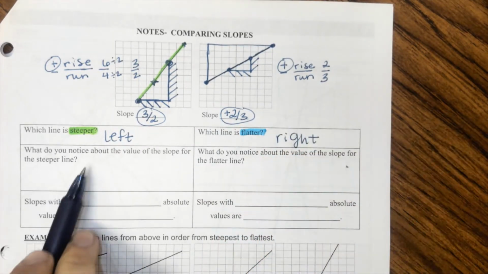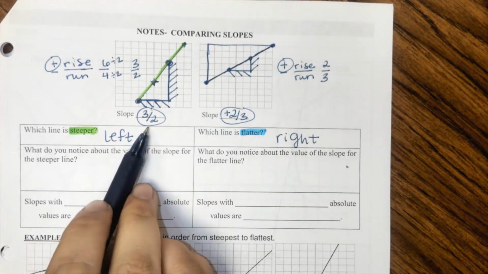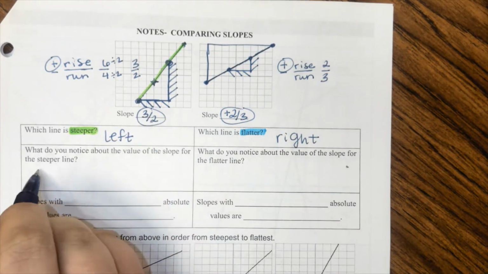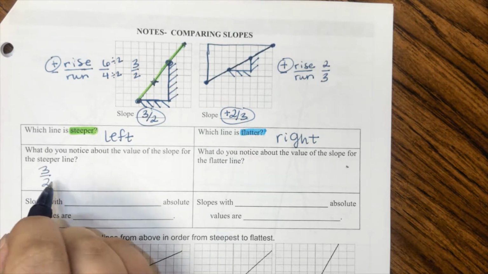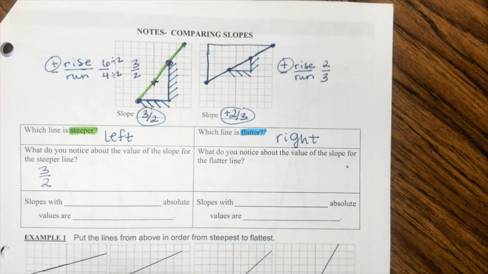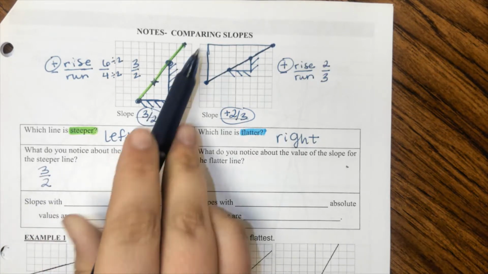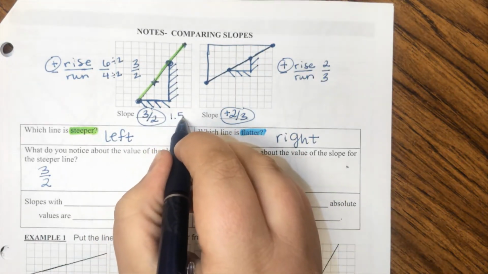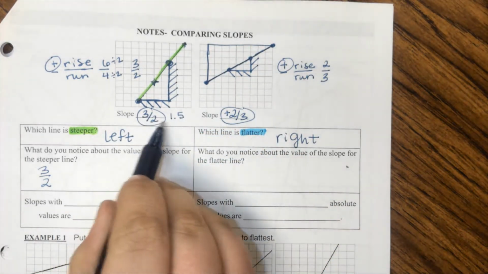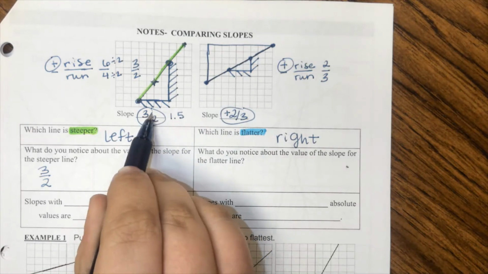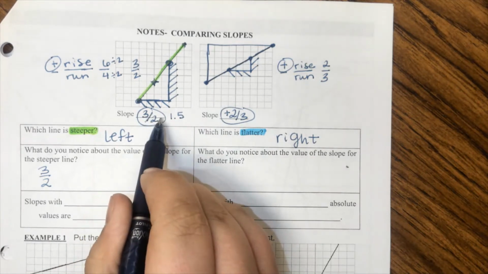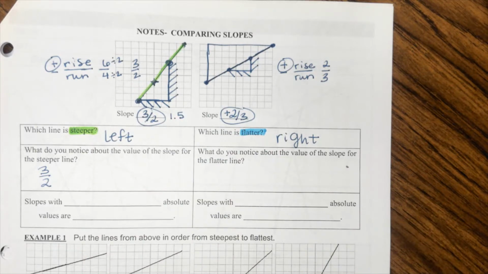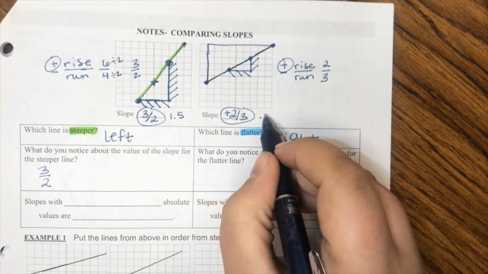Okay, what was the value of the slope for the steeper line? So the steeper line had a value of 3 halves. We don't use decimals with slope, but when I'm comparing them, it's not such a bad idea because we're really good at comparing decimals. 3 halves is the same as 1.5. You find out by taking 3 and dividing it by 2. 2 thirds is the same as 2 divided by 3, which is 0.6 repeating.